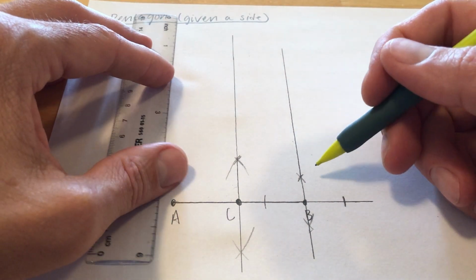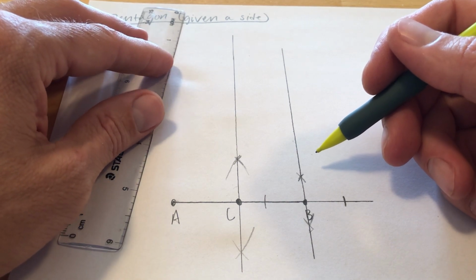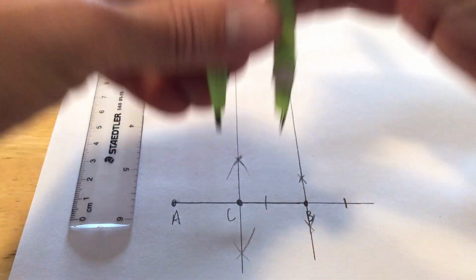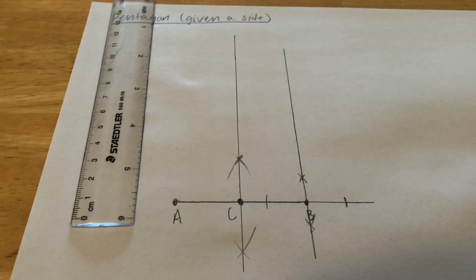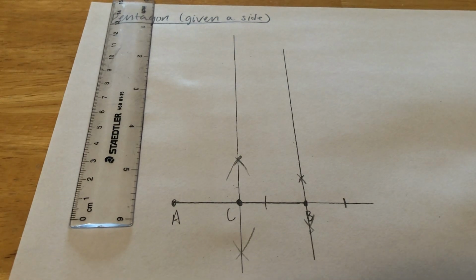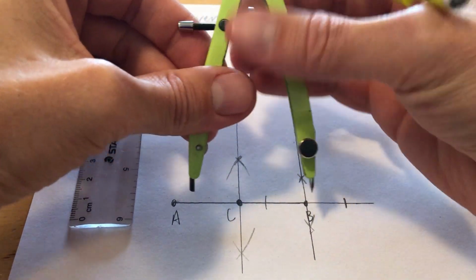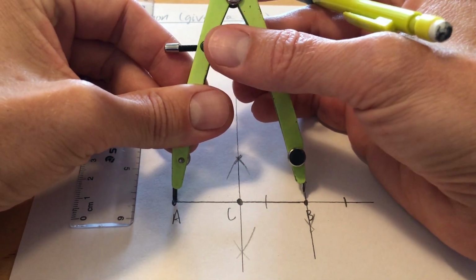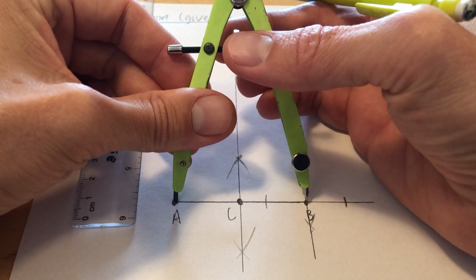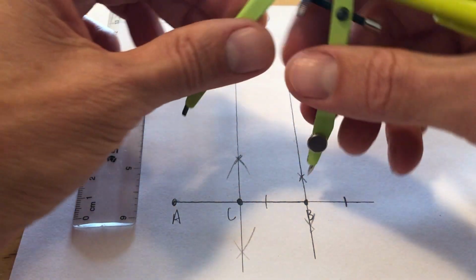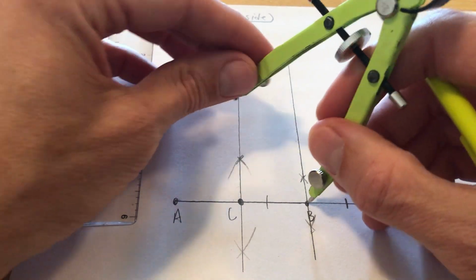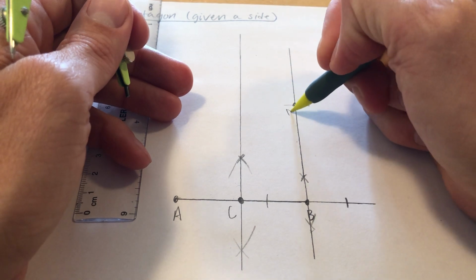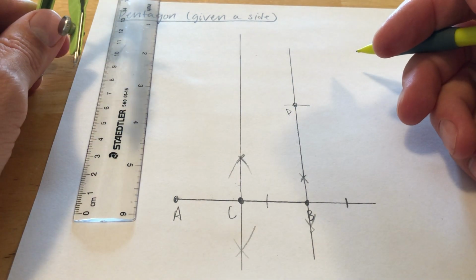Okay. All right, once we've got that perpendicular to B, we're going to open our compass up to the side length, AB again. So open up to AB. And once it's open to AB, from point B, I'm going to mark into the intersection of this perpendicular from B using the same side length. And that mark right here is going to be point D. Okay, we'll use that one later.